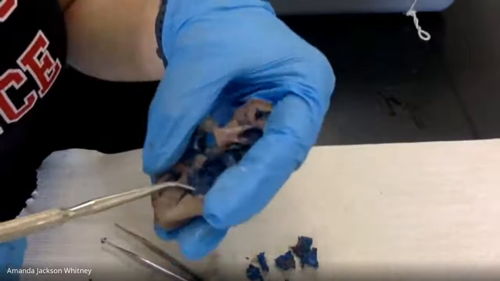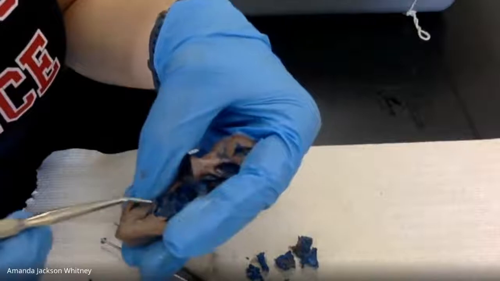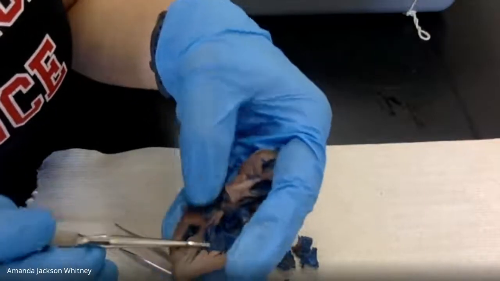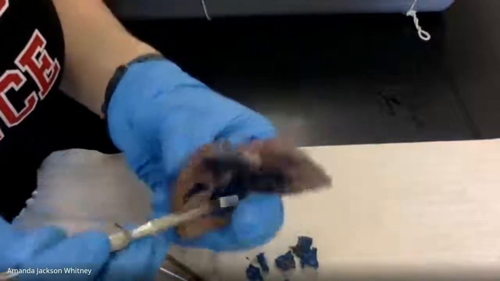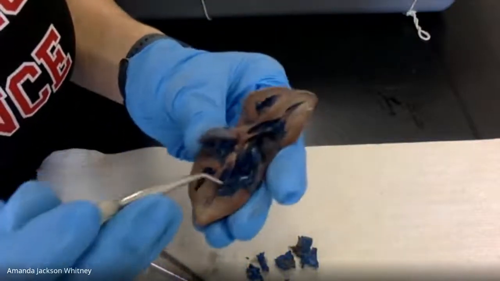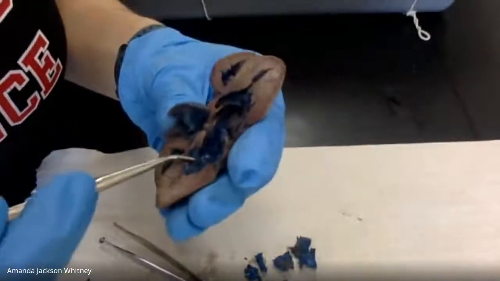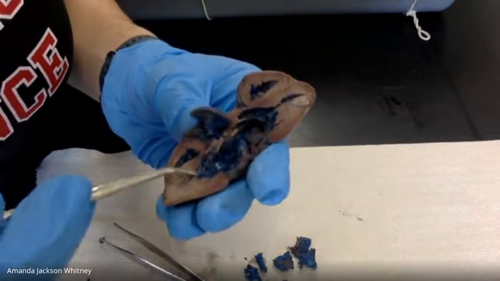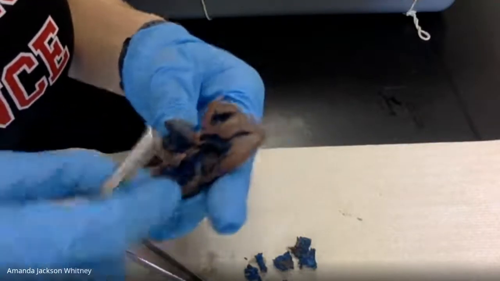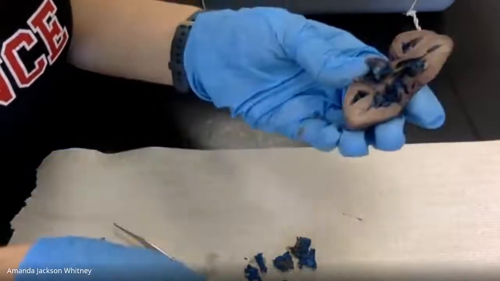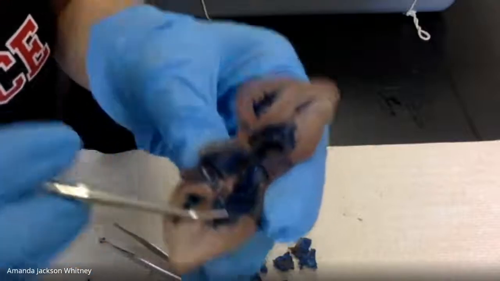So usually I have a much better shot of these. I've got a really great picture of these from last quarter, so I'll make sure I share that with you guys. But in between all of these different chambers are the valves, right? And in order to keep the valves in place, there's these little heartstrings, kind of what we call them, that are making sure that the valve doesn't fly too far back and allow blood to flow backwards. So here are some of those.